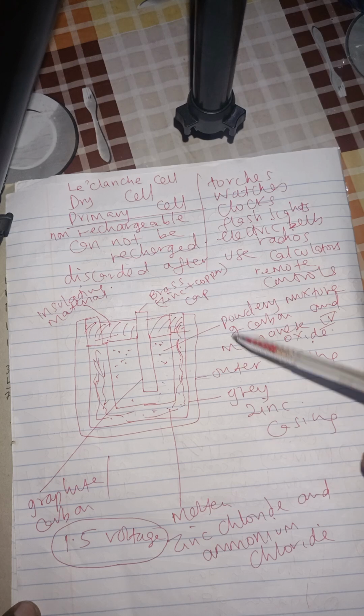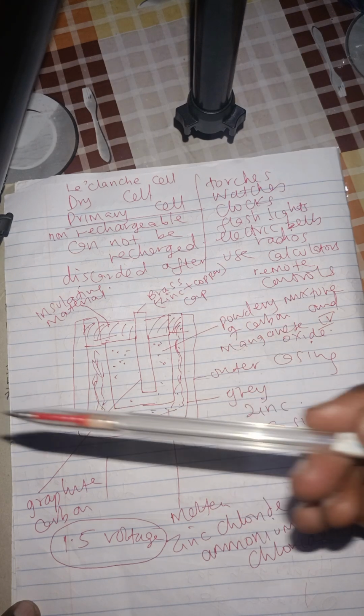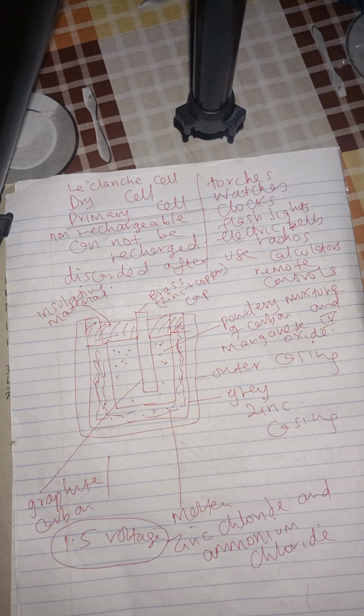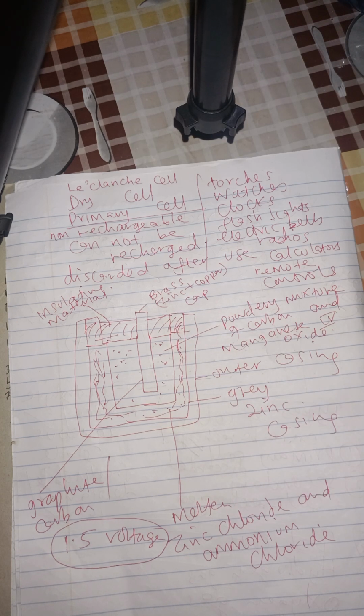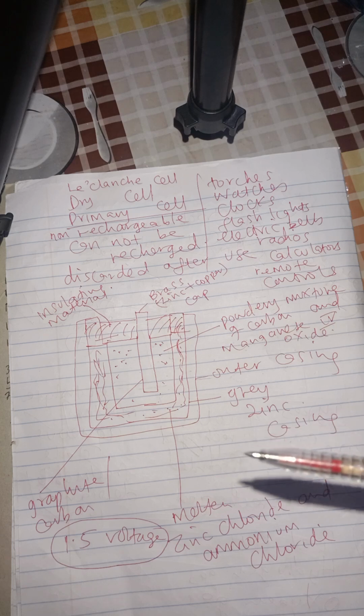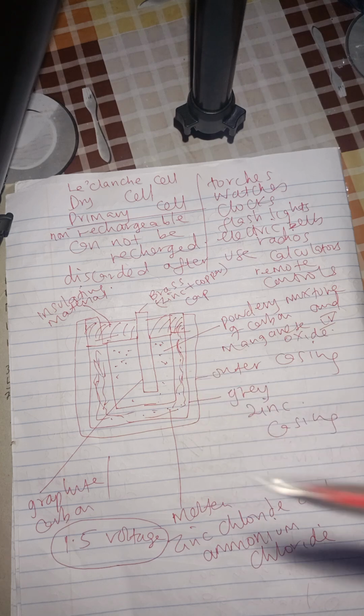And of course, if you look at its outermost casing, it may have different colors, either red or blue. This outermost casing will just enclose the cell and further protect any damage to the zinc casing or prevent zinc from reacting with any chemicals within the environment. So the whole cell is protected by this outermost casing. It looks like plastic or paper, you see. And just below that outermost casing is the gray zinc casing.